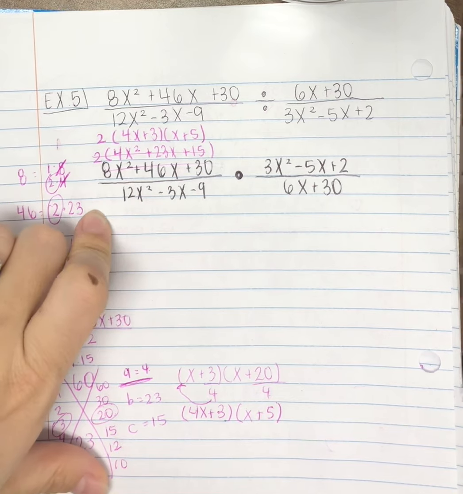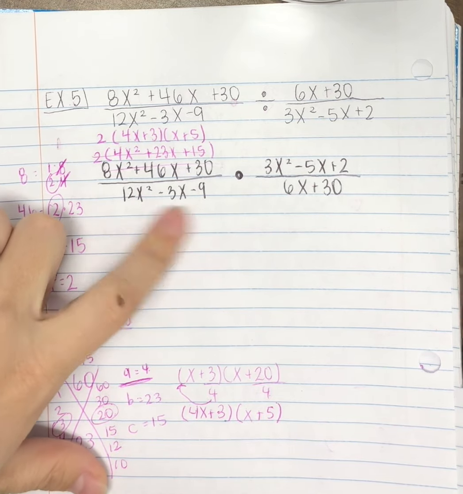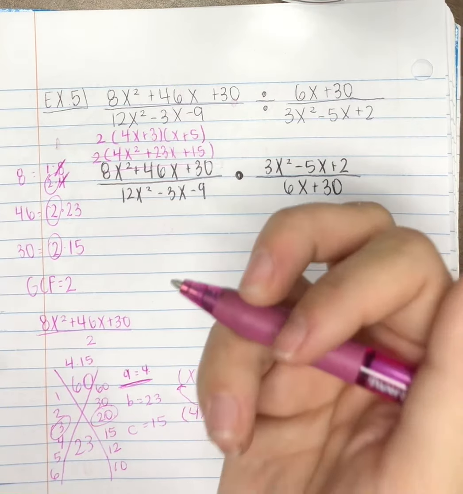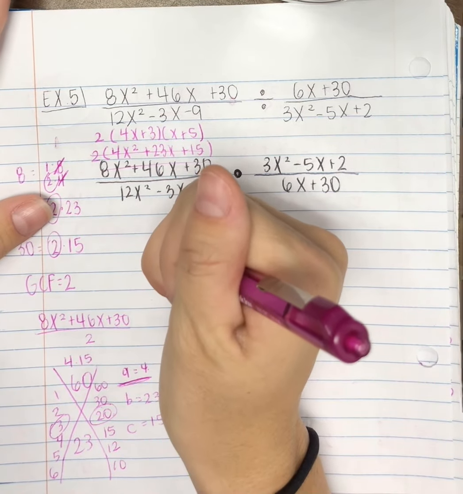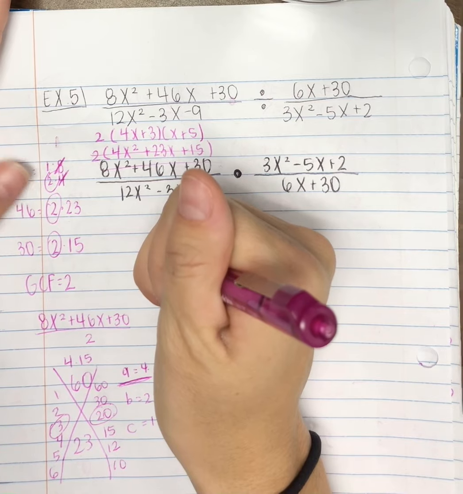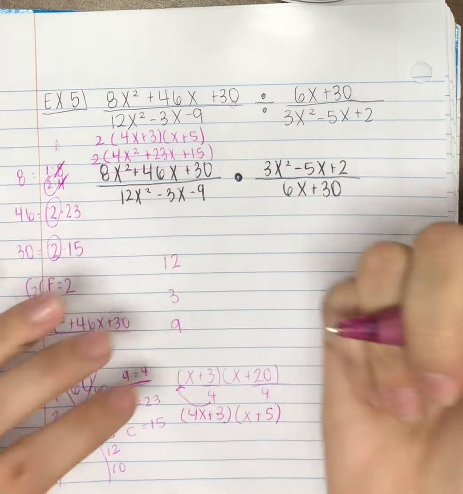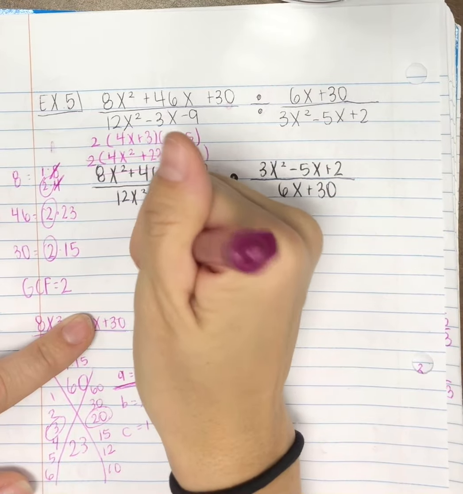All right, and another one. 12, 3, and 9. Some of y'all may already be able to see the GCF, but if not, it's fine. We're going to check it. So we have 12, 3, and 9, and we're looking for our GCF.